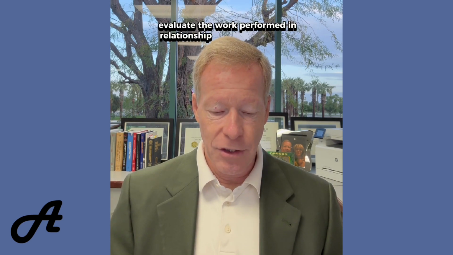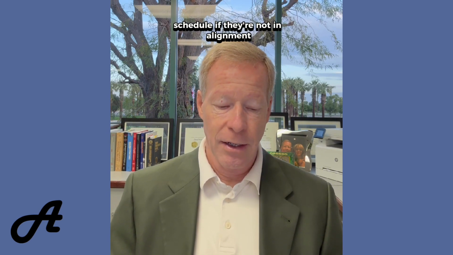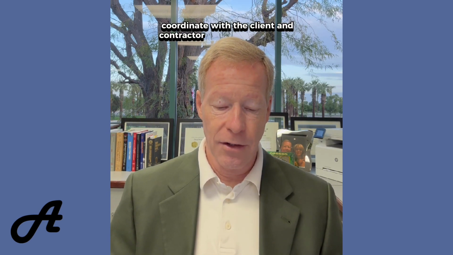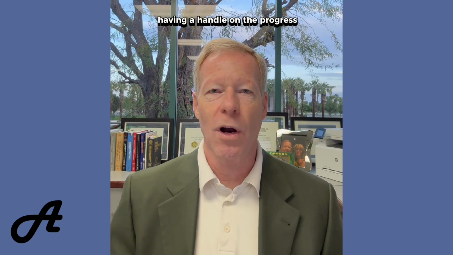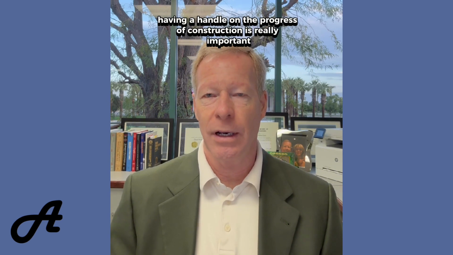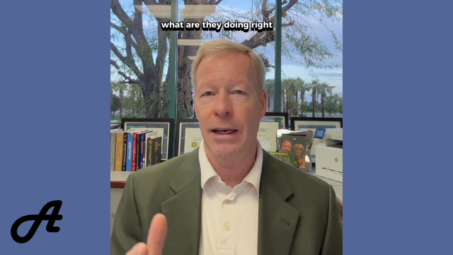The next one is evaluate the work performed in relationship to the construction schedule. If they're not in alignment, coordinate with the client and contractor to develop a solution. Having a handle on the progress of construction is really important. The contractor will provide a schedule, and often what they call a 3-week look ahead. It's a short-term schedule. What are they doing right now and in the next few weeks?